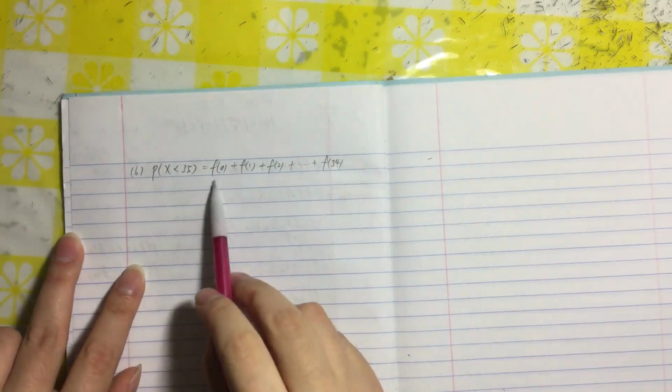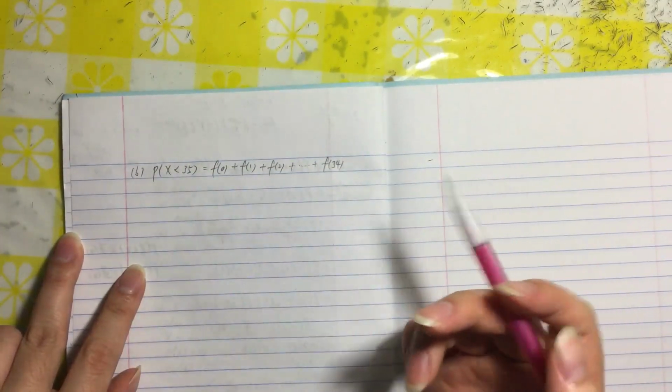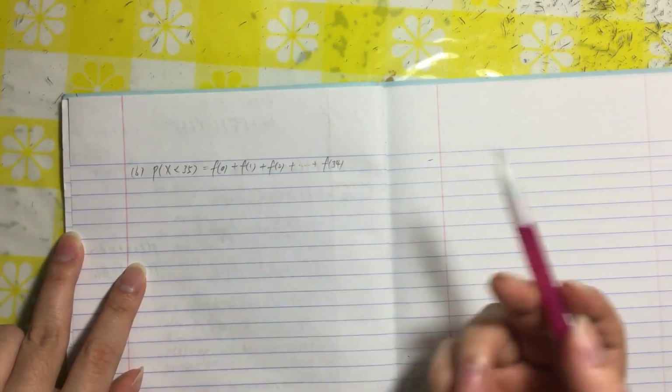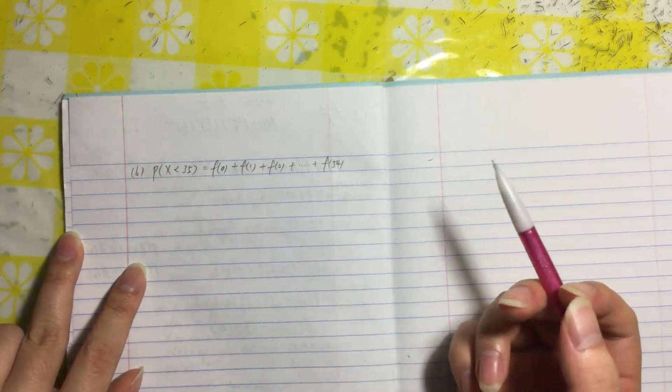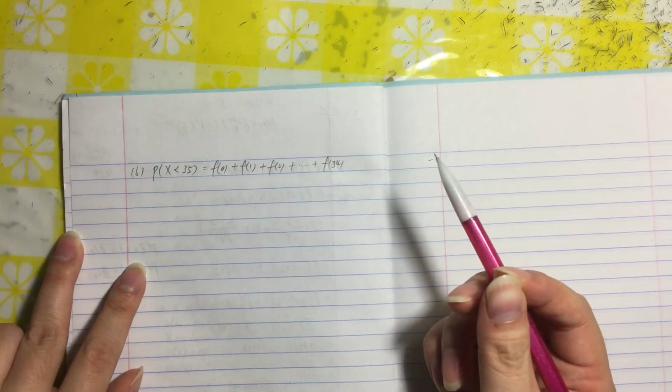We must compute each term individually and add them up. From f of 0 to f of 34, there are 35 terms. If we try to compute all 35 terms, it may be too much work. So for an easier way, we can try to use normal approximation.